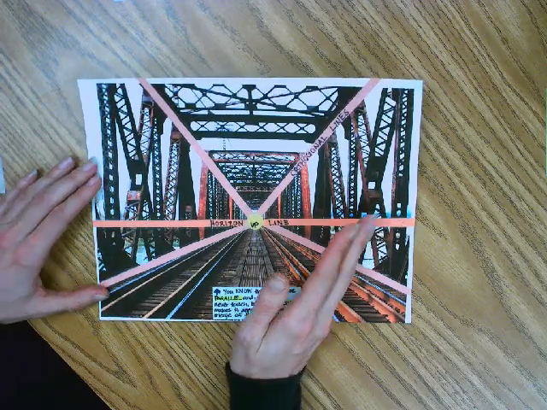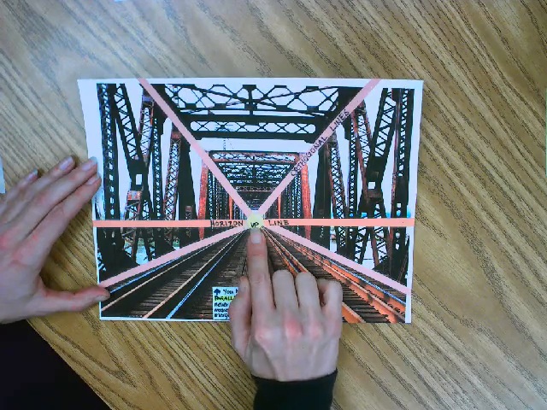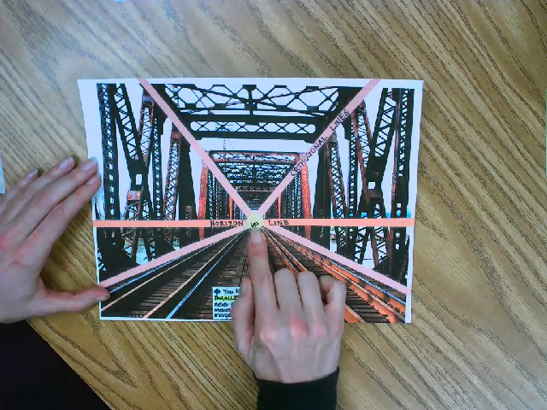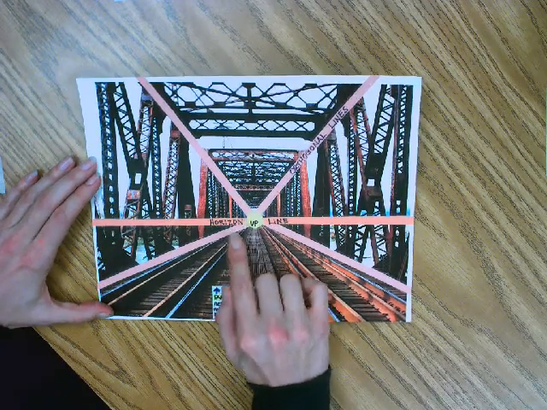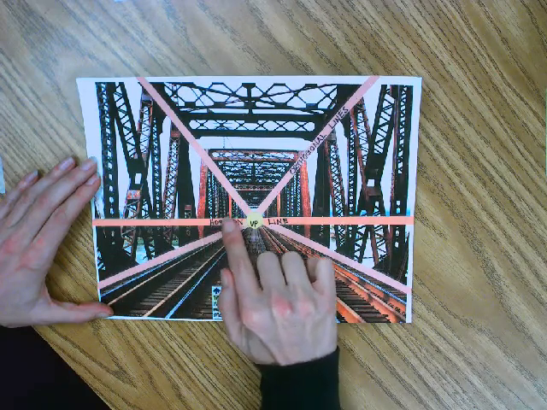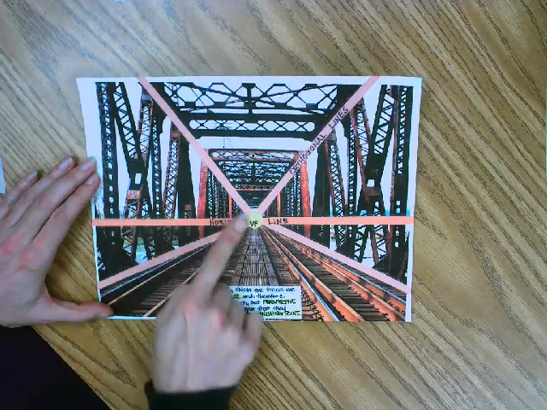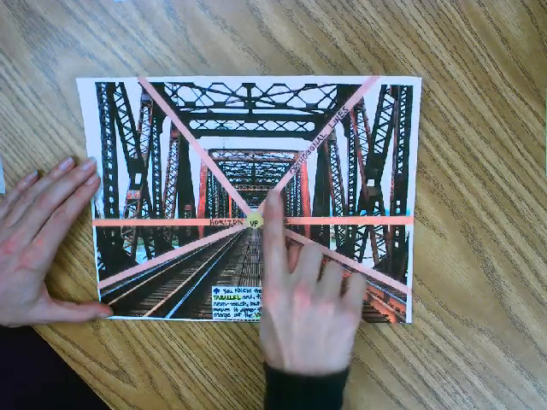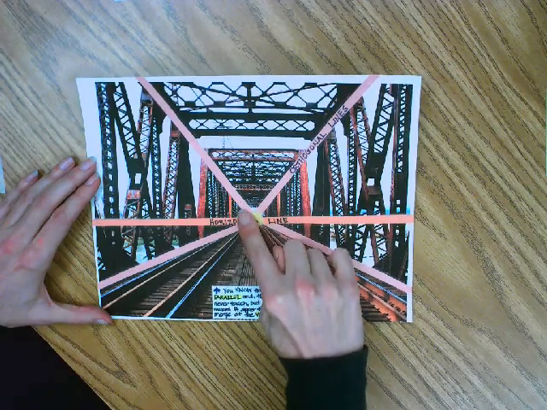So we have our horizon line, and on our horizon line we have one vanishing point, hence the name one-point perspective. All of the objects in our picture are connected to the vanishing point by these lines called orthogonal lines. So the top of the train track bridge and the tracks themselves all connect back to that vanishing point.